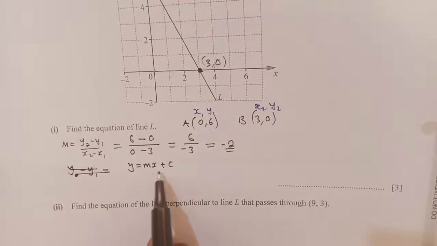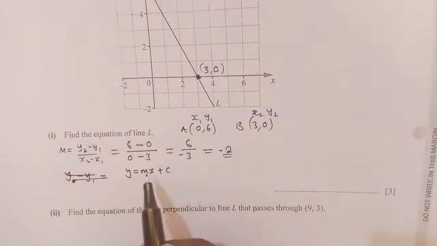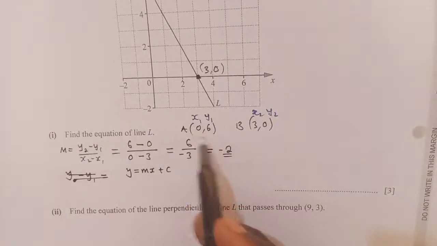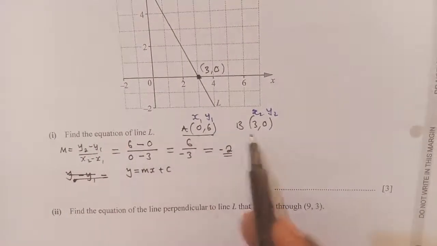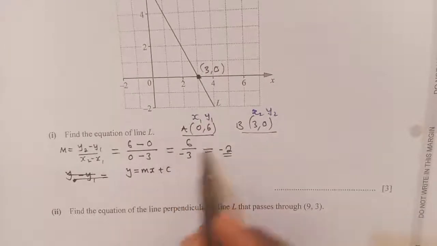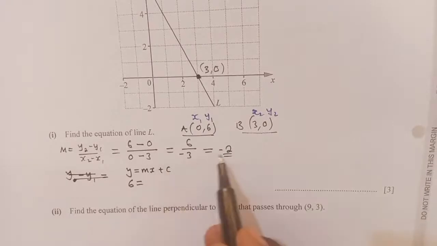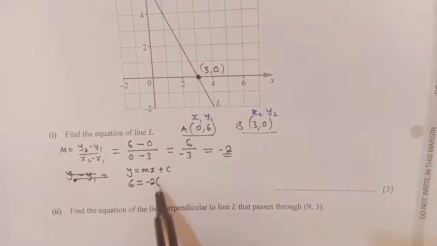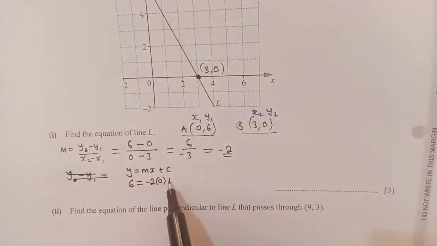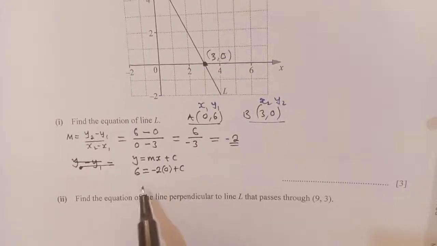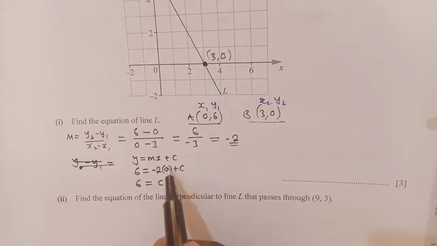It's a commonly used formula where we say what is our y. We pick one of the coordinates here, either this or this, so we work with A. So our y is 6, equal to, our x is 0, our m is negative 2, so negative 2 times our x, which is 0, plus c. So we solve for c and find that our c will just be equal to 6.